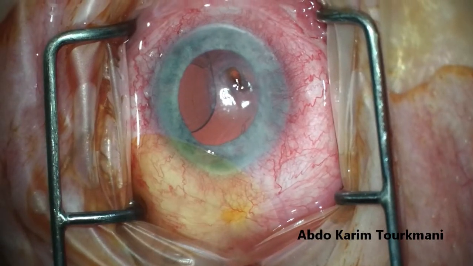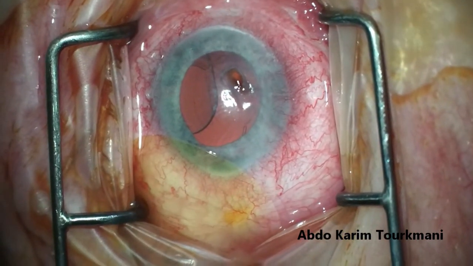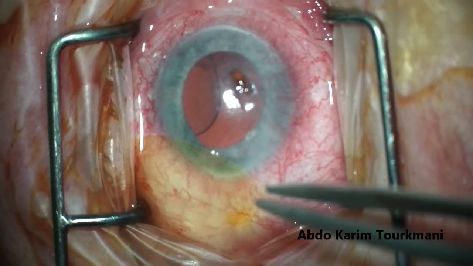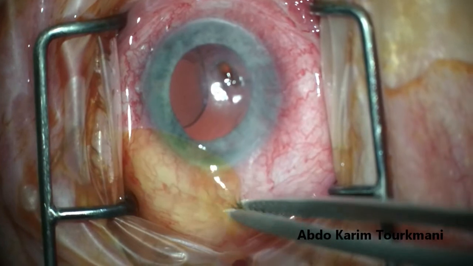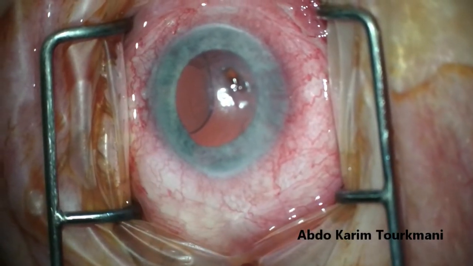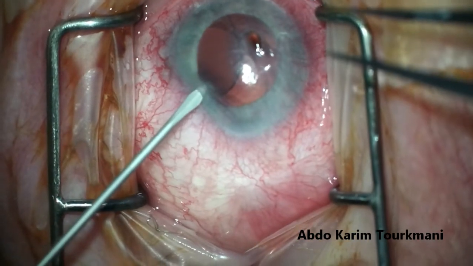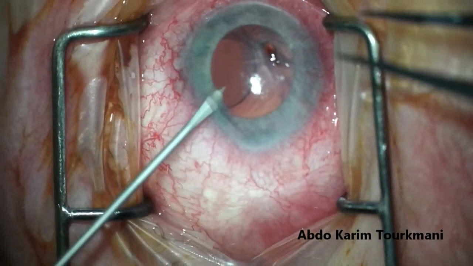Hello, this is Dr. Turkmani, and this is an interesting case of anterior segment reconstruction. Patient that presents to casualty with corneal perforation of unknown cause, presumably herpetic, and a subluxation of the lens. It is unclear whether there is a torn posterior capsule with vitreous prolapsing in the anterior chamber.